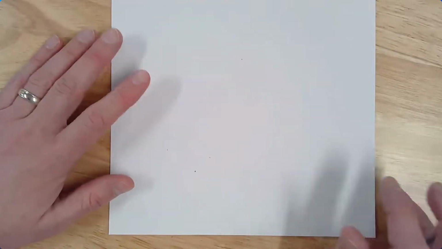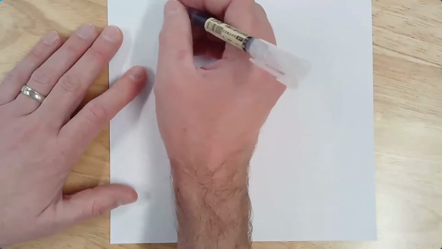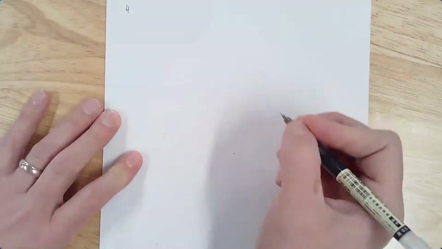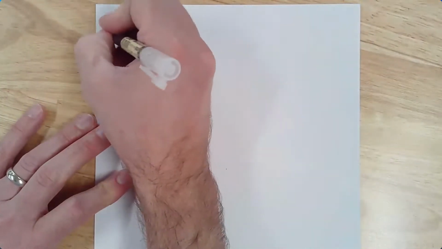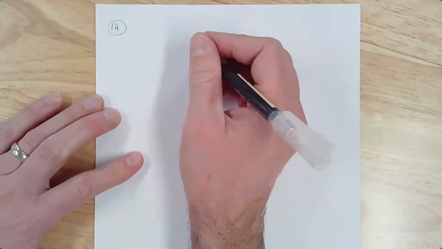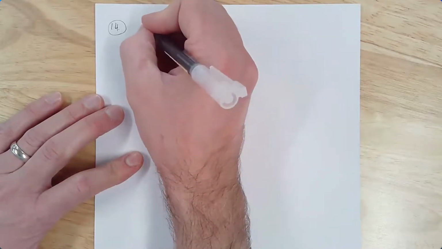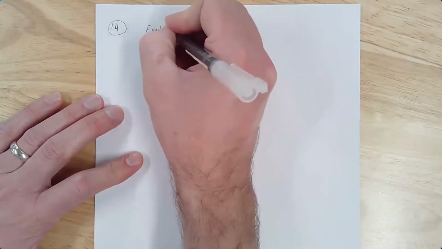Let's look at the next two questions. 14. Find all solutions where x is between 0 and 2 pi.